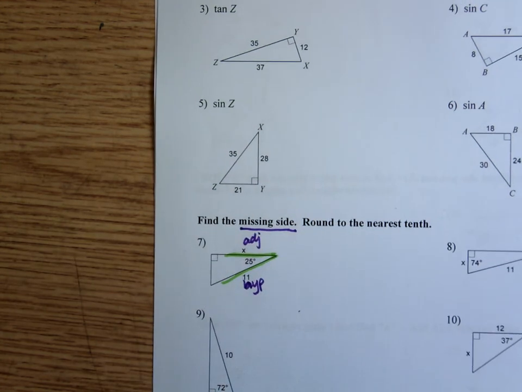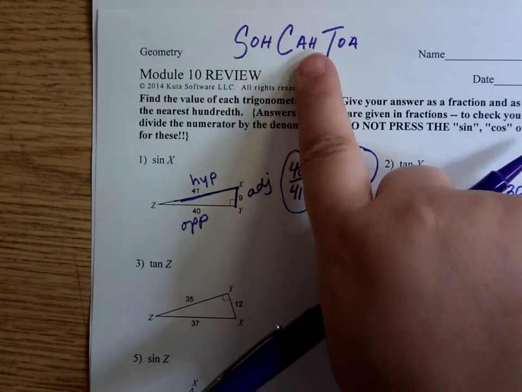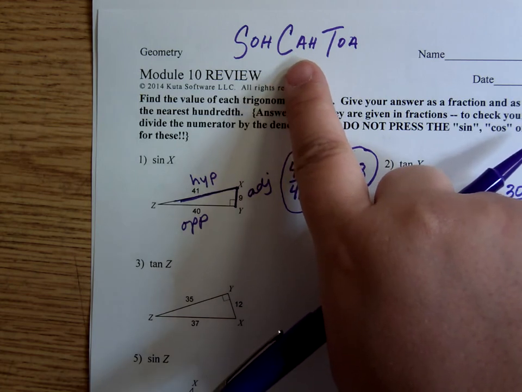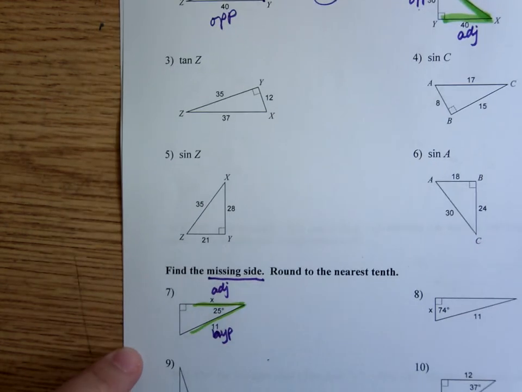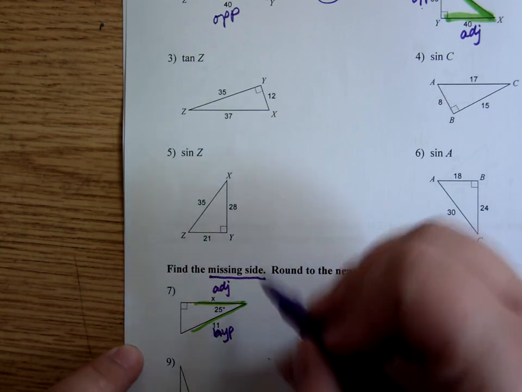Okay, so if I'm using hypotenuse and adjacent, I'm going to use cosine, CAH. Hypotenuse and adjacent is A and H. So I'm going to set up an equation based on that definition: cosine equals adjacent over hypotenuse.